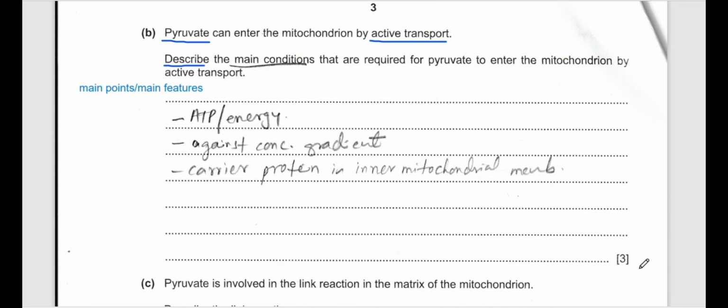We do not have to go to a very complicated story. We have to talk about active transport, and related to active transport, the first point which comes in our mind is energy requirement or ATP requirement. So definitely you can go first of all for energy requirement. So your first point should be that ATP is required or energy is required for doing so.